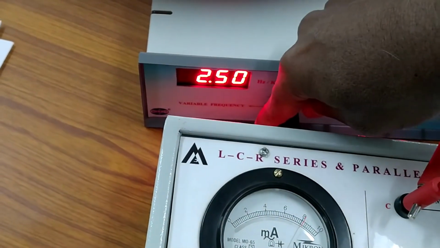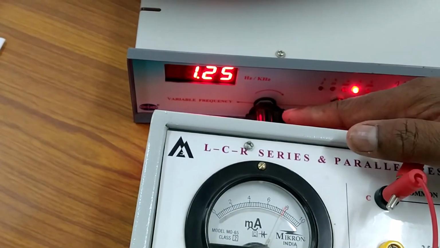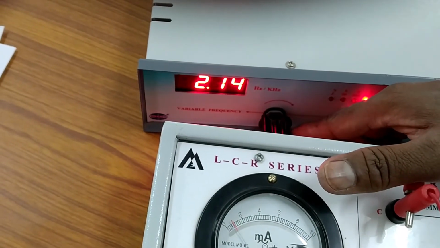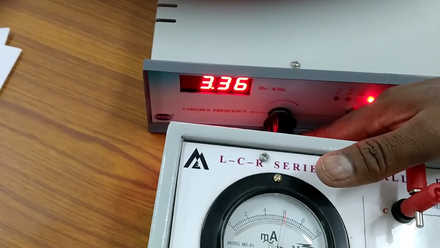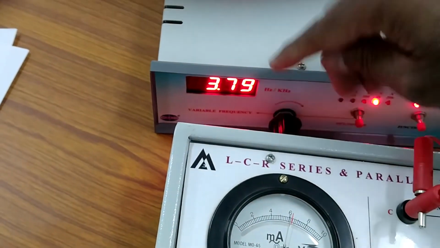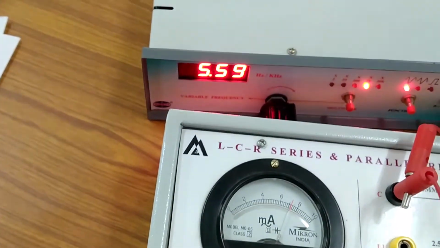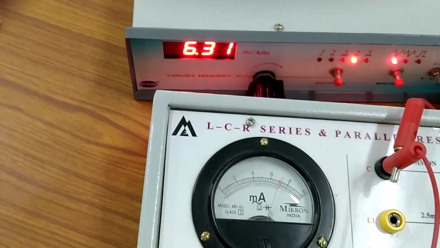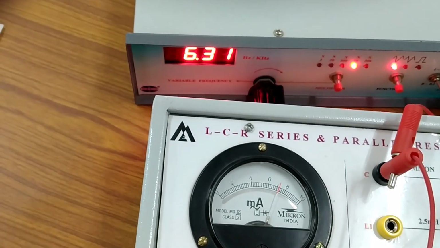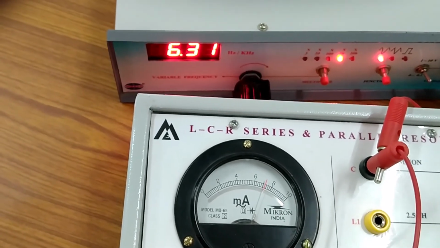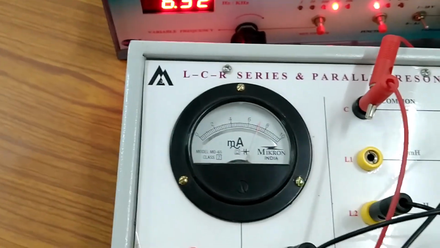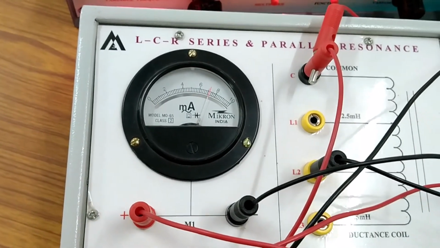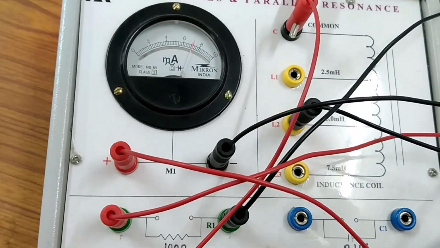Initially, when the frequency is low, the current is high. When I increase the frequency, the current decreases and becomes minimum. Then as I keep increasing the frequency, it rises to maximum. Therefore, the current starts at a higher value, becomes minimum at the resonant frequency, and again increases to maximum. So you have to take 6 readings minimum from the initial value to the minimum, and from minimum to maximum another 6, then you will get a graph, and from the graph you can do the calculations.